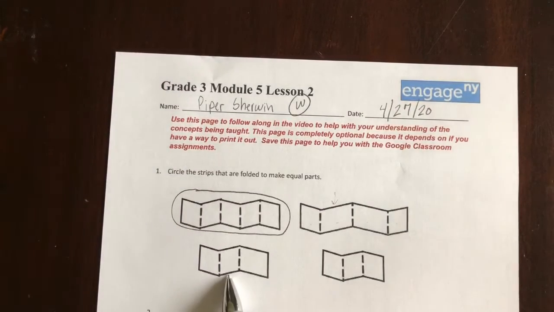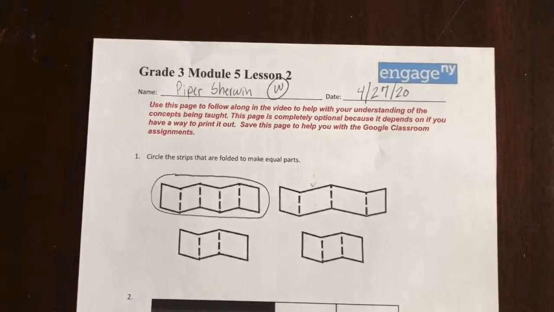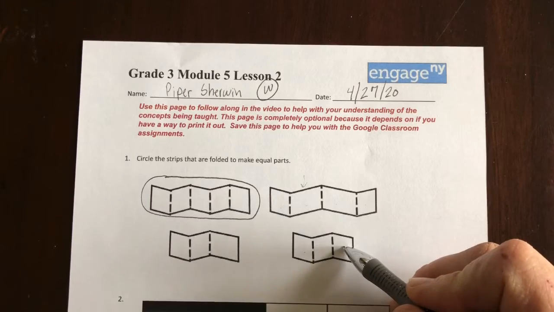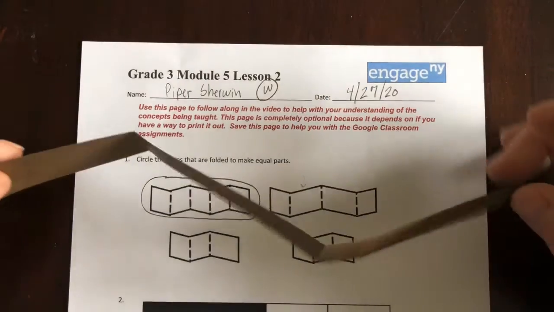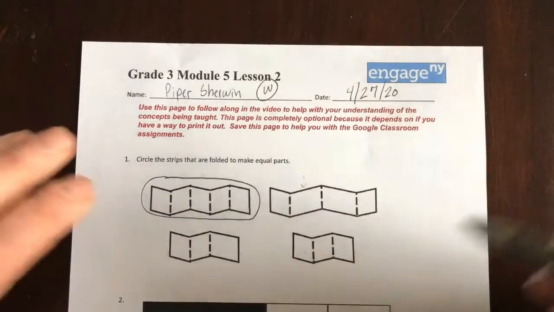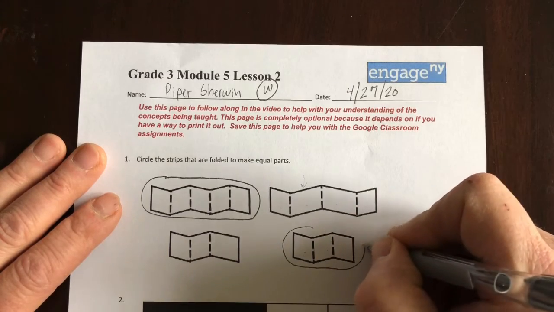I look down at this one here. I see equal, equal, not equal. This one looks a lot bigger than the other two. So again, that one is out. No good. And then finally over here, I see 1, 2, 3 parts. This looks like my thirds a little bit if I fold it up. And I see that they're all equal. This is partitioned all into equal parts. So yeah, this one is a yes.